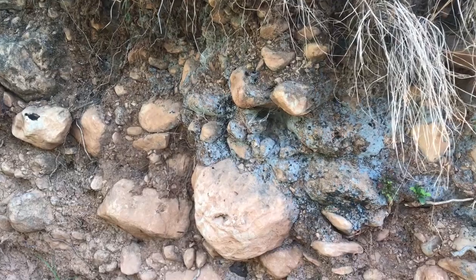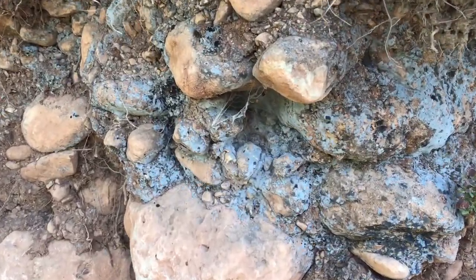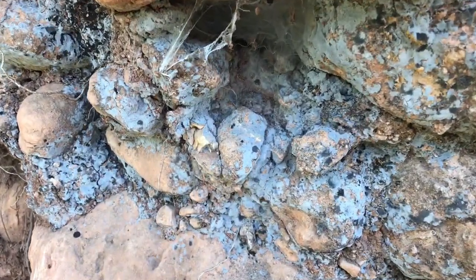The lichens, which are an association of fungi and algae, can also be found here, formed on the stream bank stones.